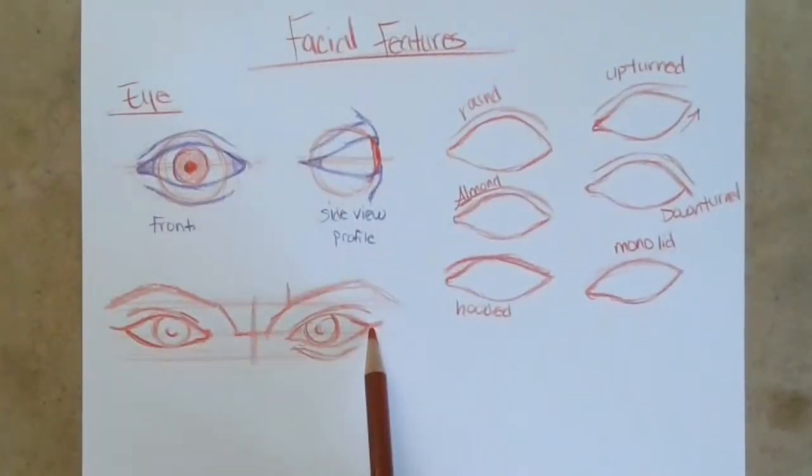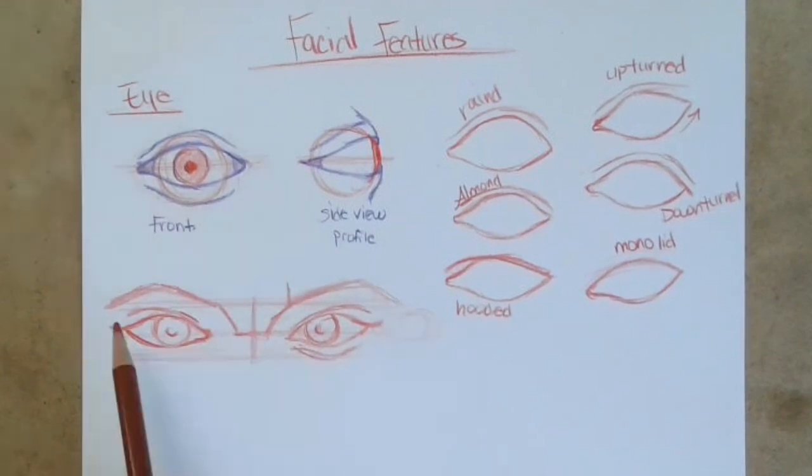And then from this space to the side of the face would be another eye length on both sides.